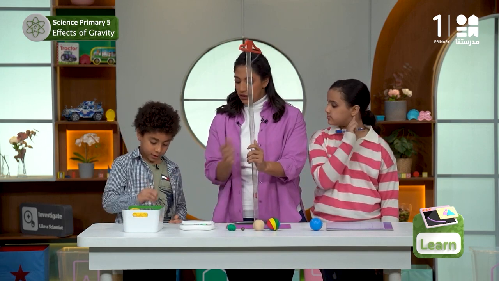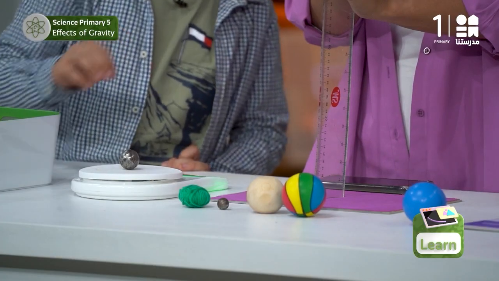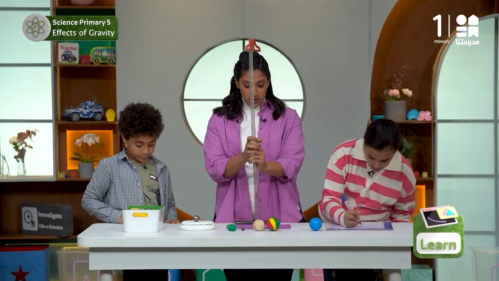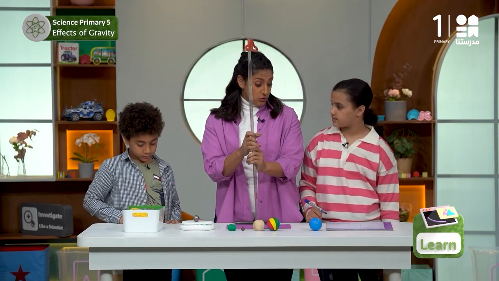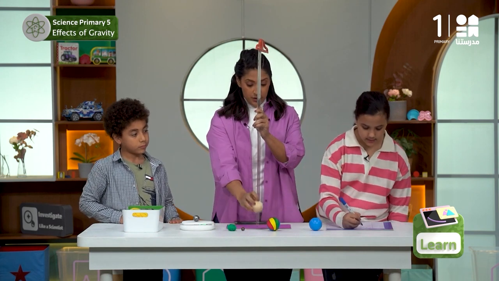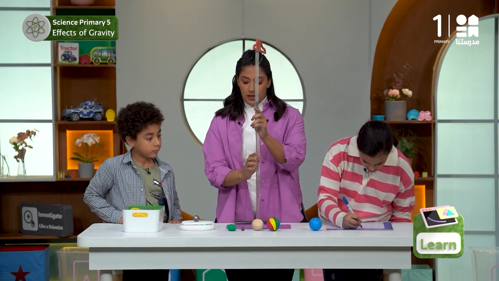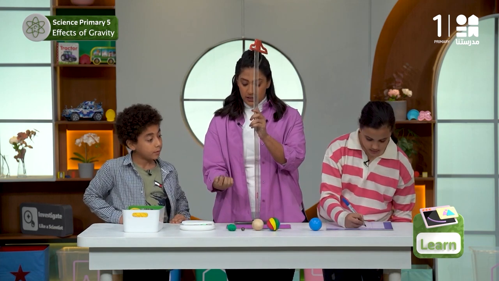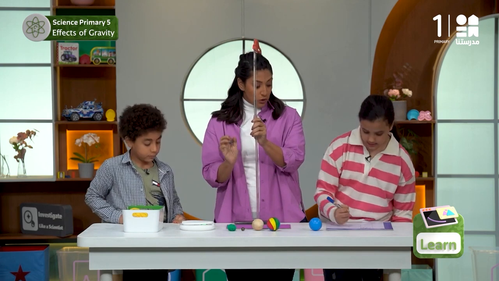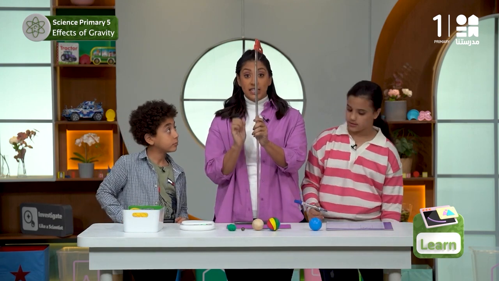Can you measure this one for us? Yes. 200 grams. And let's not forget to write the types of the balls. So the first one was a wooden ball, the second one is metal.